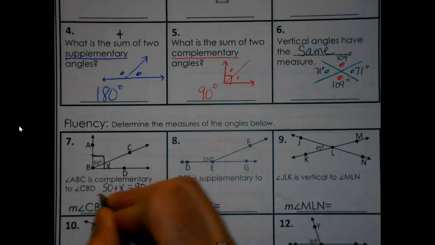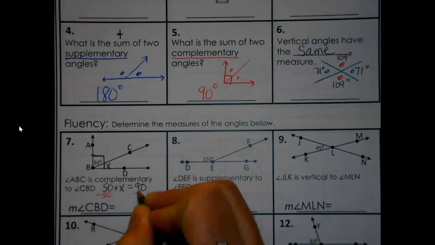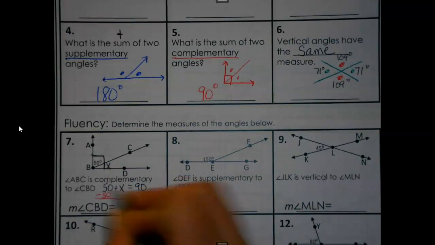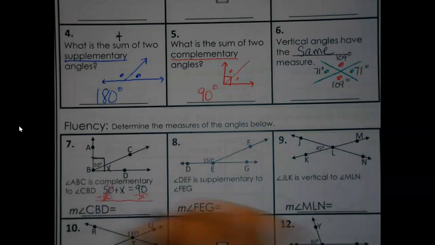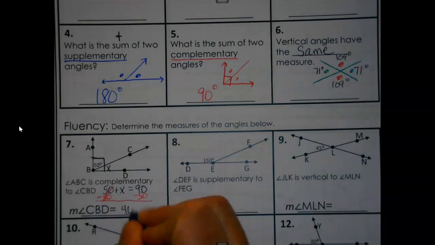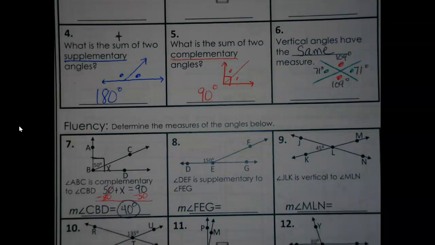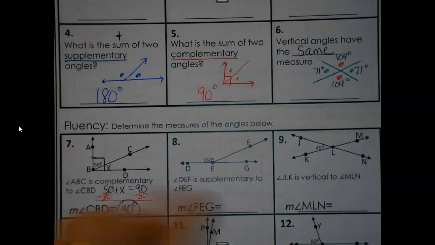And like Landon has been mentioning, which is true, from an equation viewpoint, CBD would be 40. Now, if you can just eyeball it, and you're like, well, hey, 90 minus 50 is 40, that's fine. But I just want you to be able to see something. Again, these might be good for the note sheet.